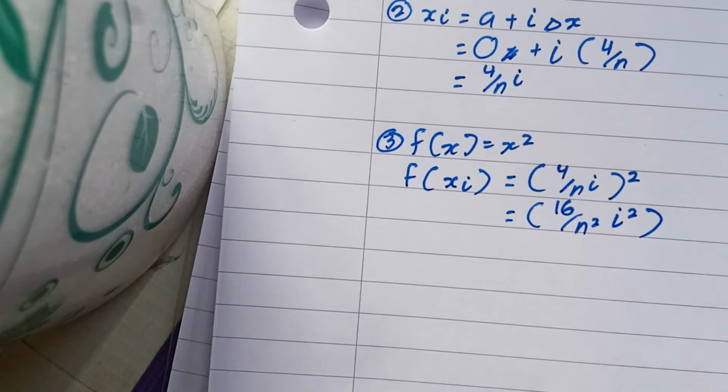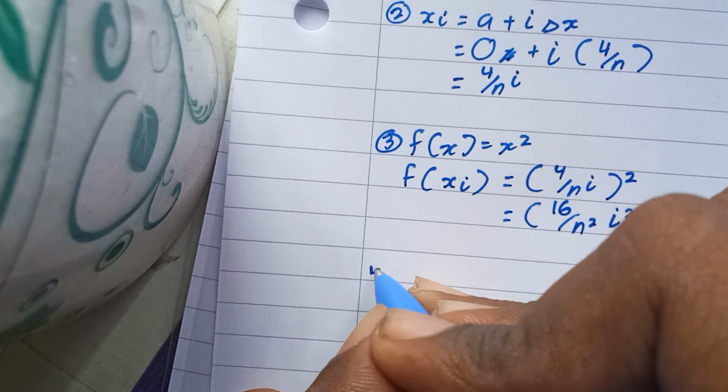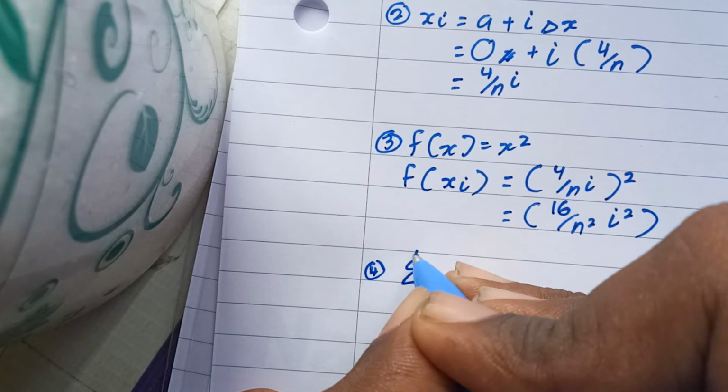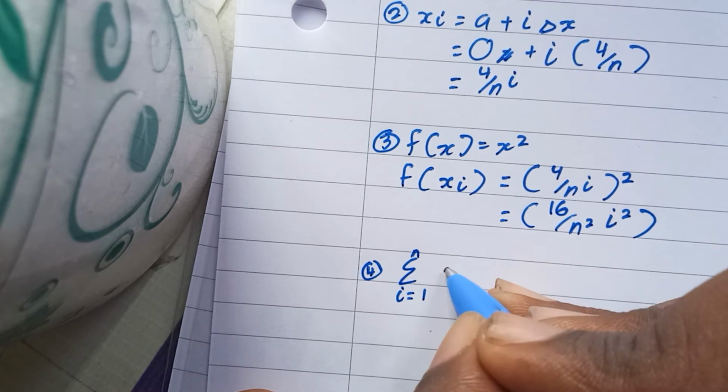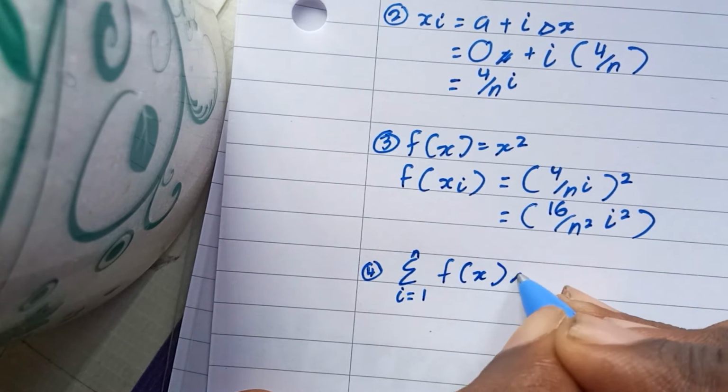Then we will move on to the Riemann sum, the sum from i equal to 1 to n. So here we will use the formula of f(x) delta x.